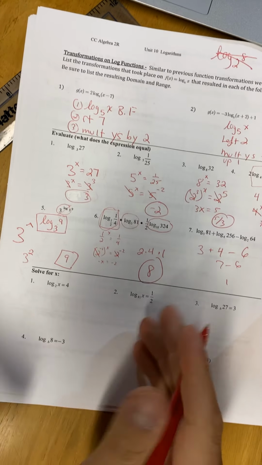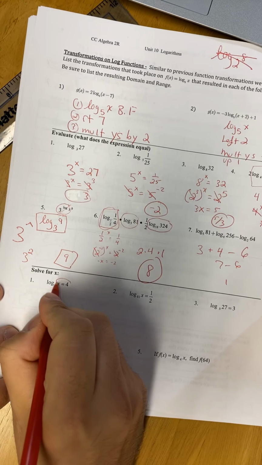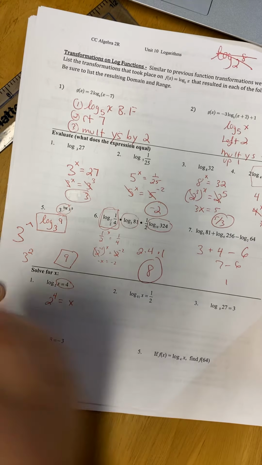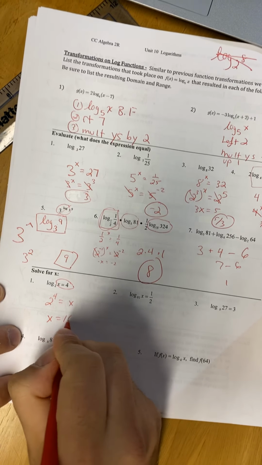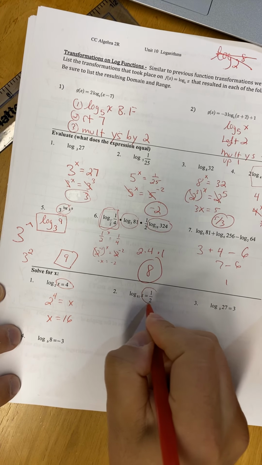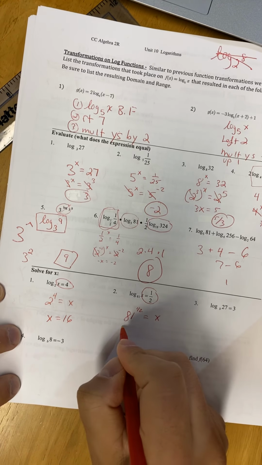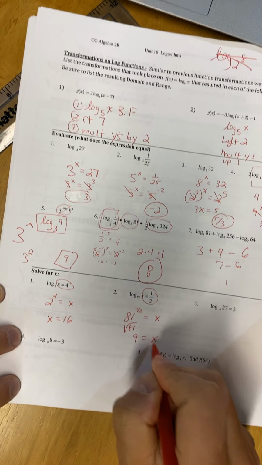All right, now this one we're actually going to solve for x because it is an equation. So circle. 2 to the 4 is x. So x is 16. Circle it. 81 to the 1/2 is x. Well, 81 to the 1/2 is really radical 81, which is 9.